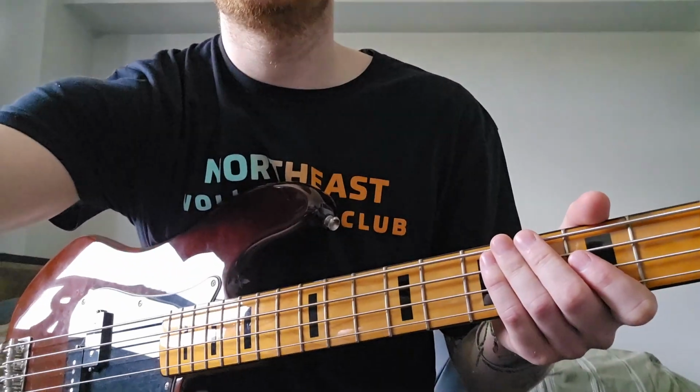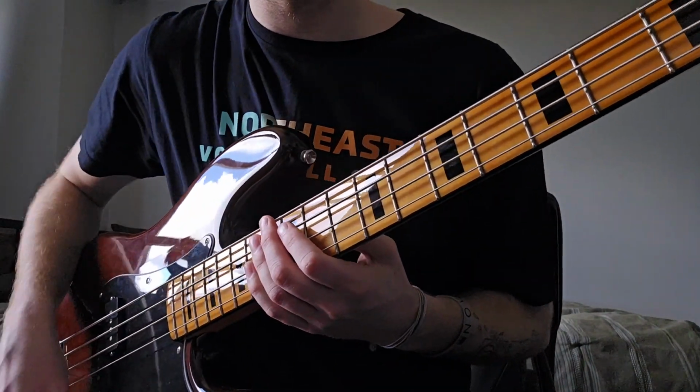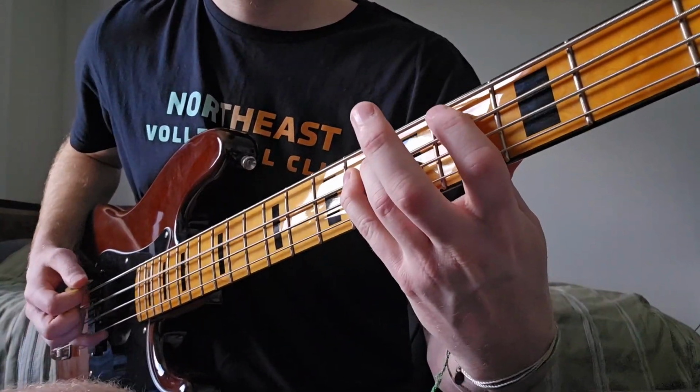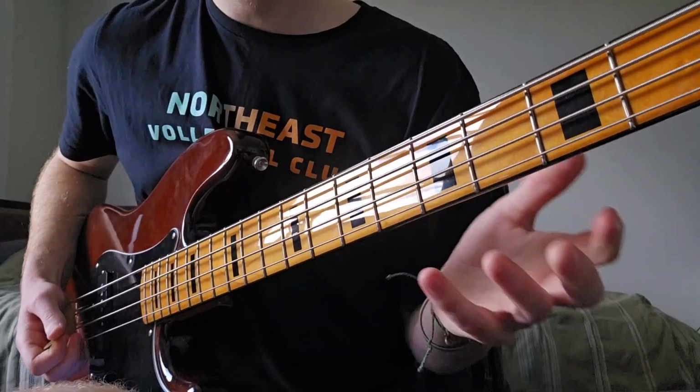Okay, so let's get into it. I'm playing a standard tuned bass. This is a 4-string Fender bass that I have here. And let's go straight to the beginning. Immediately I hear this fill. That sounds pretty close to me.